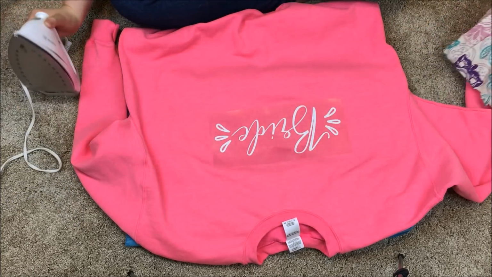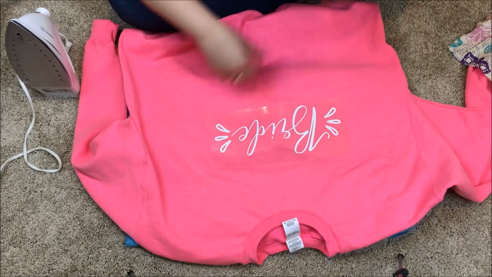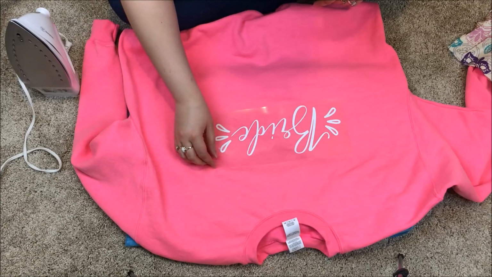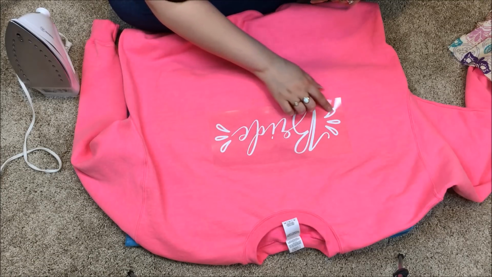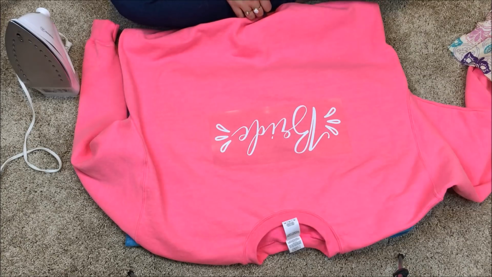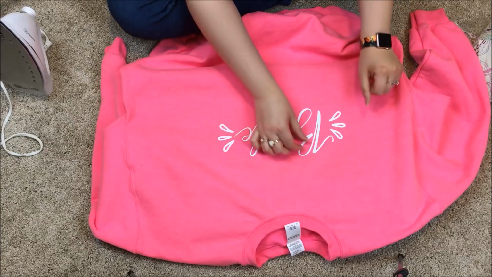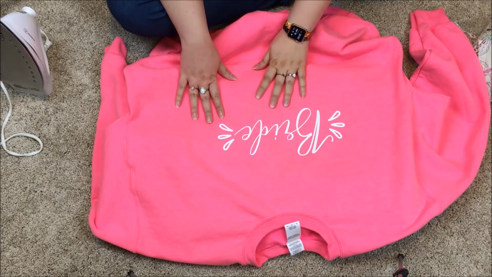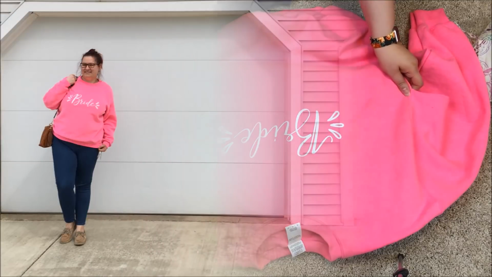So, I think I'm going to leave it and let it cool completely. Pull it back up and see what it looks like. I'm trying to see if there's any fuzz under there. So we'll do that and then we'll pull it up. So I've peeled off the backing. It's all cool now and I can't wait to wear it. I will insert some pictures here of the sweatshirt.